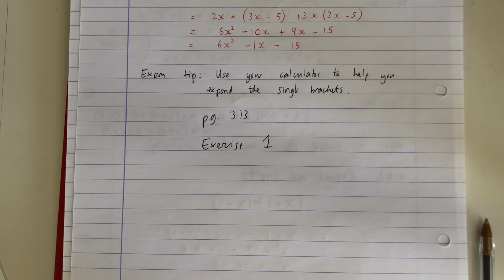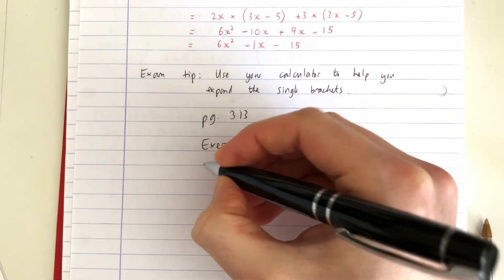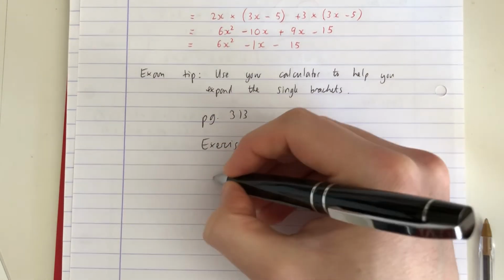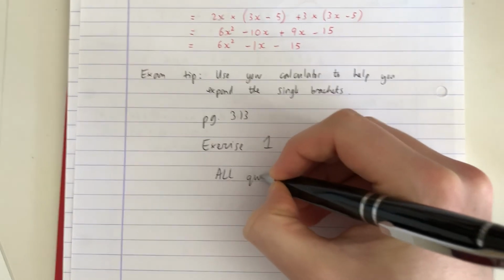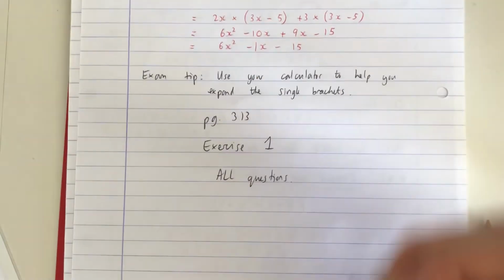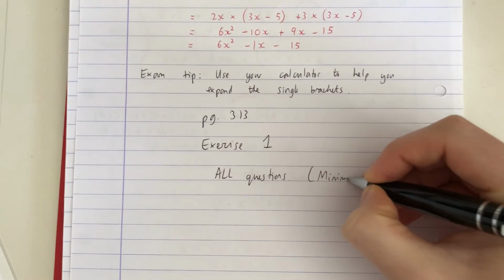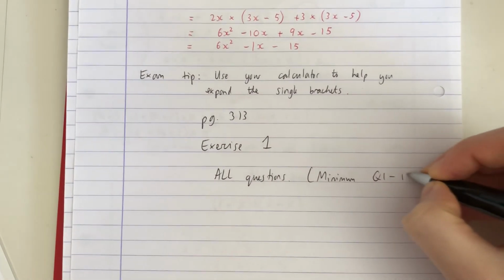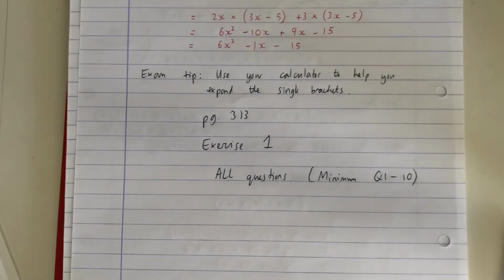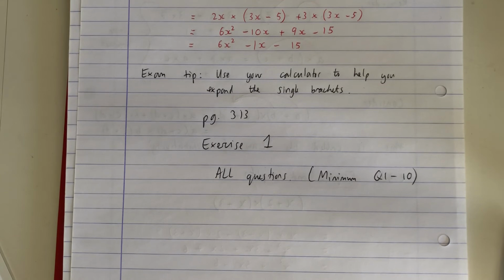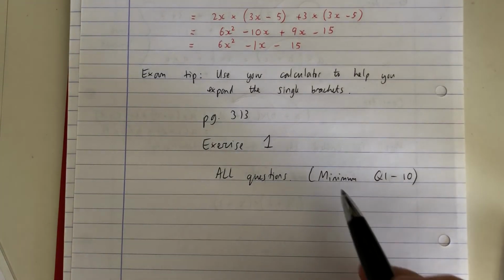Actually, just do all the questions. And for now, at a minimum, you're going to do questions 1 to 10. And then questions 11, 12, and 13 can be if you've still got time left over. But yeah, minimum questions 1 to 10.